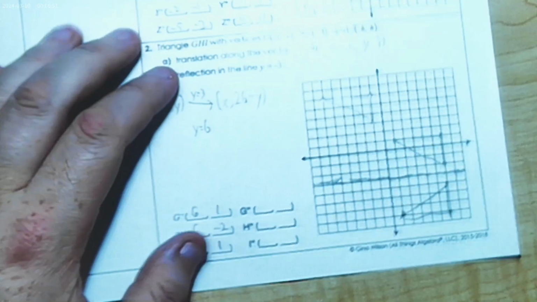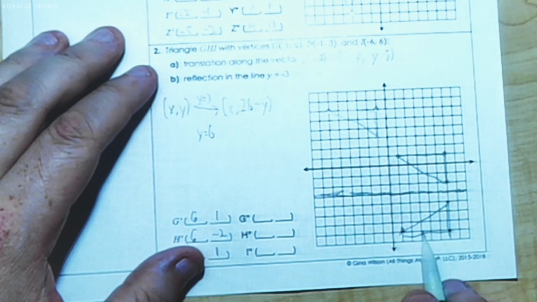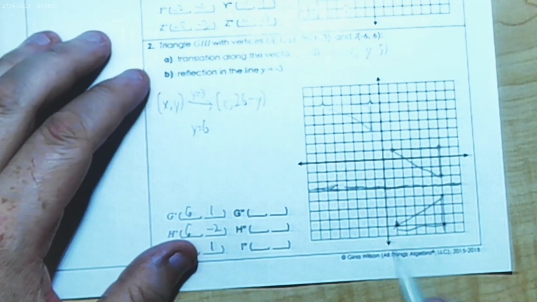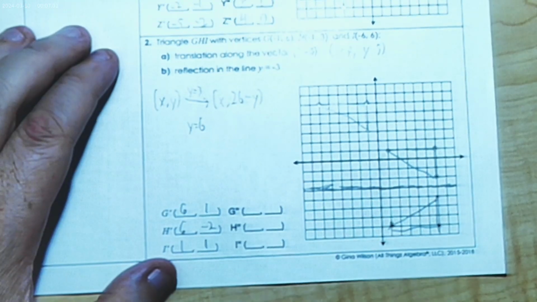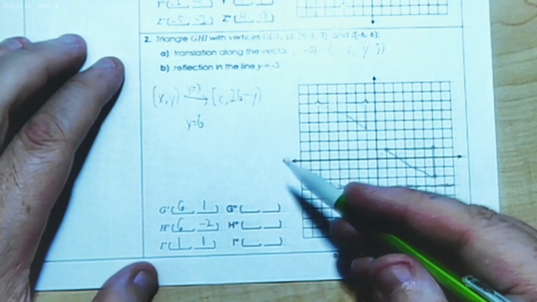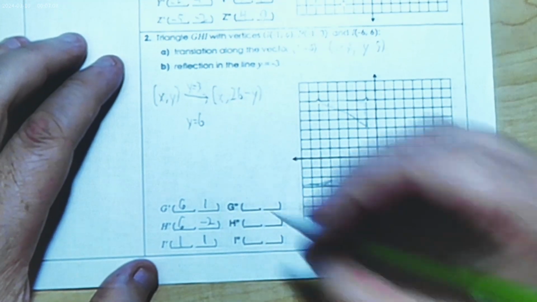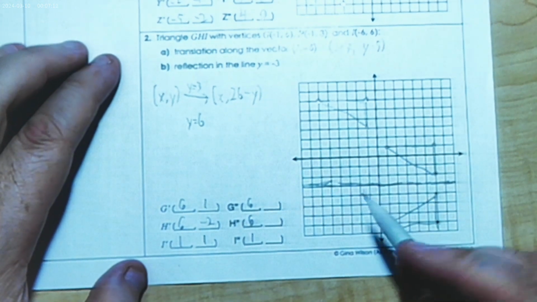And that gives us the image, but it doesn't give us the points. At this point, I can either count and calculate these points, which is a perfectly legitimate option, or I can just use this formula, because it's basic integer operations. Plus, x doesn't change, so that's 6, 6, 1. All right, that's half the work done already.